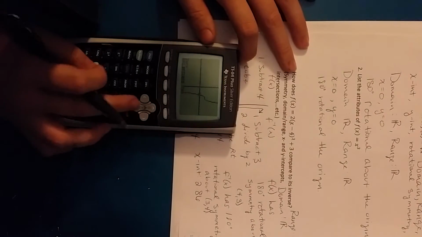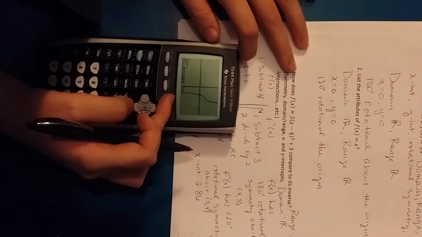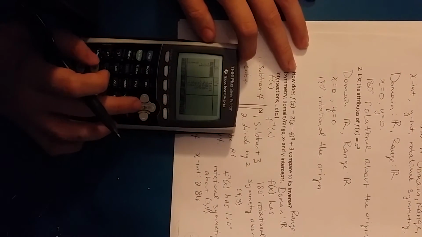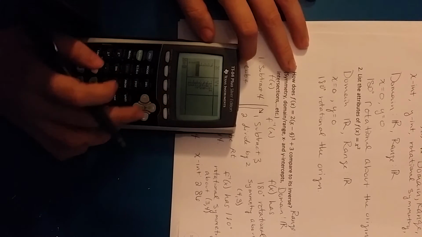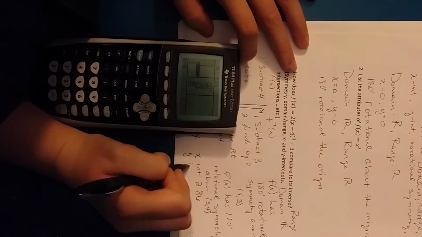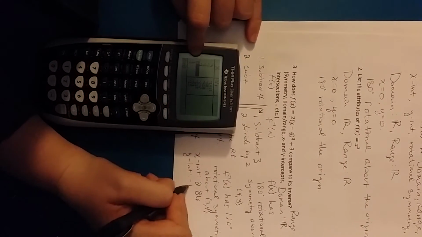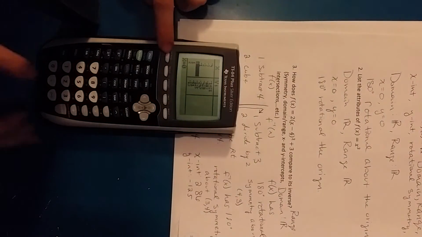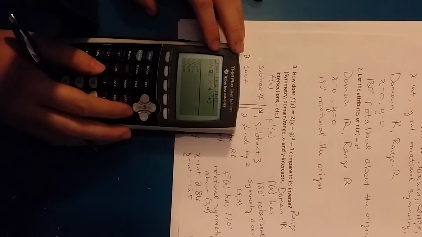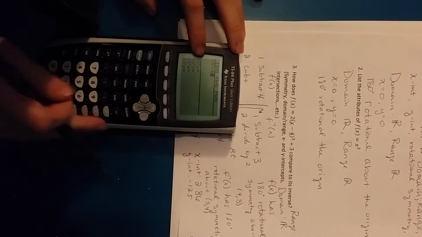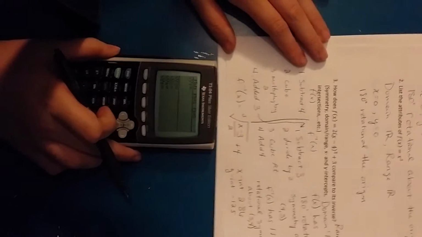The y-intercept, it looks like it crosses way down there. I can just go to the table and look where x is 0. That's a huge number. So the y-intercept is when x is 0, negative 125. So these are inverse functions, so the y and the x-intercept should be opposite, but I'm just going to test that.